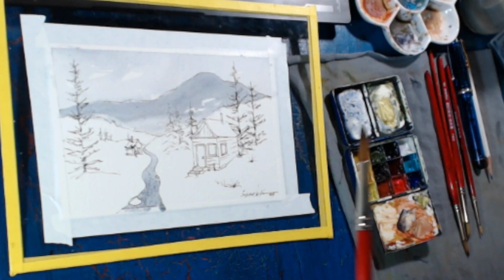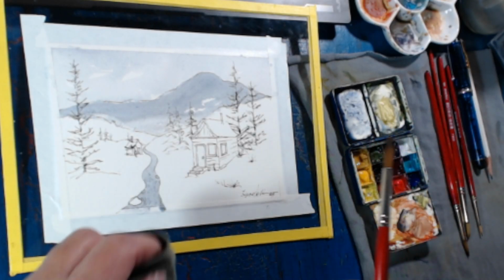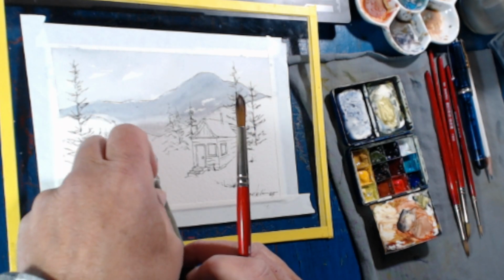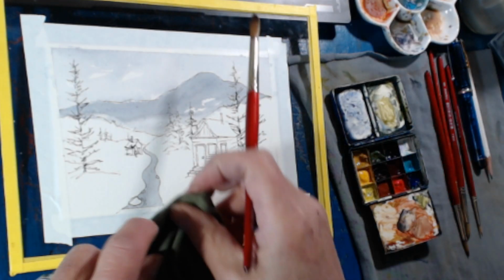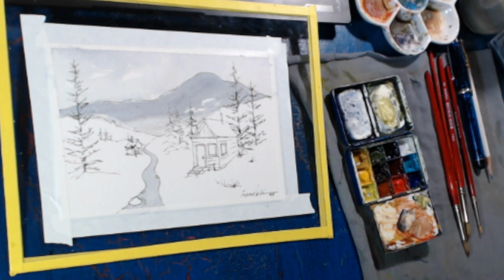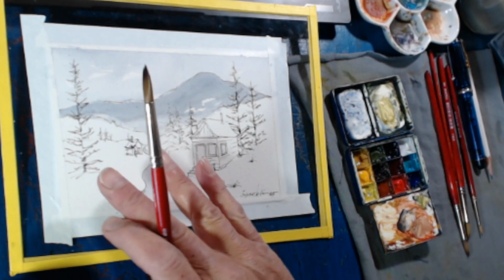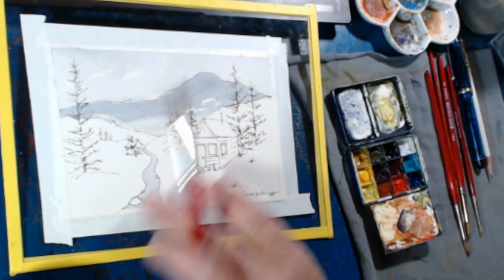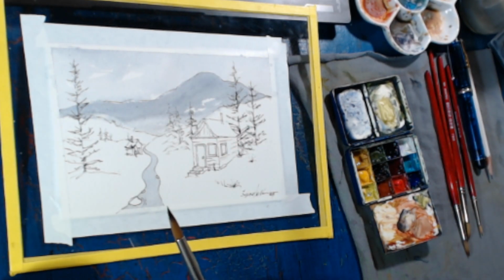I'm just going to put a little bit of light pigment down on the whole river so that I have the beginning. I'll come back later with a little bit of dark color and make some parts of it not light.